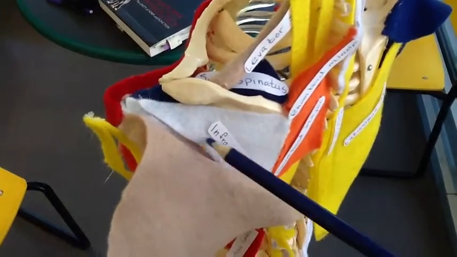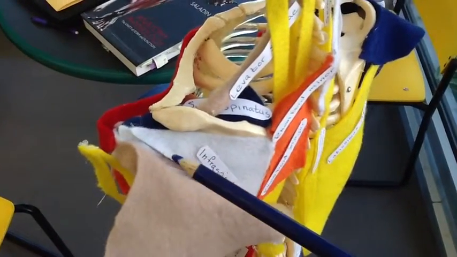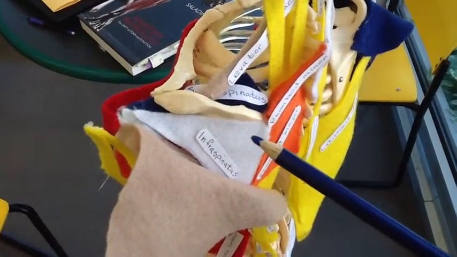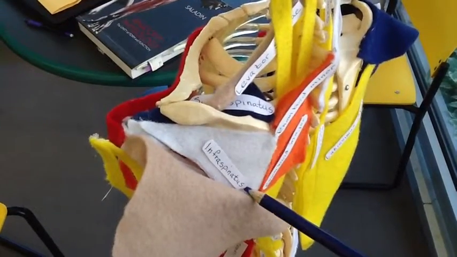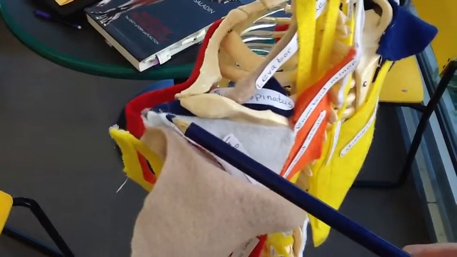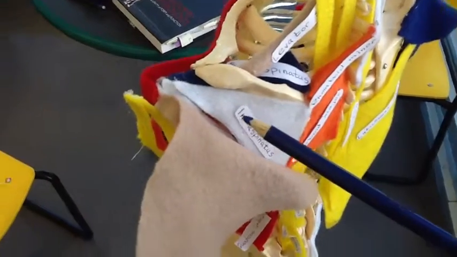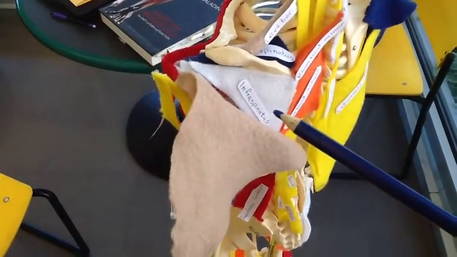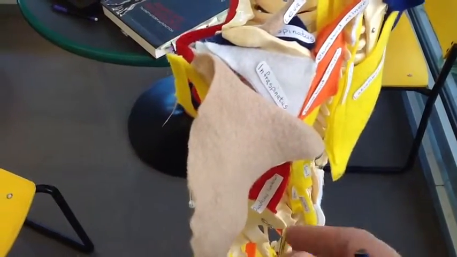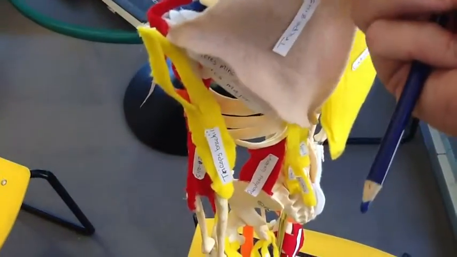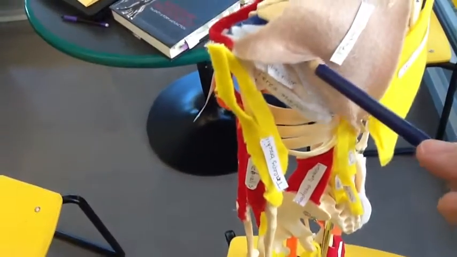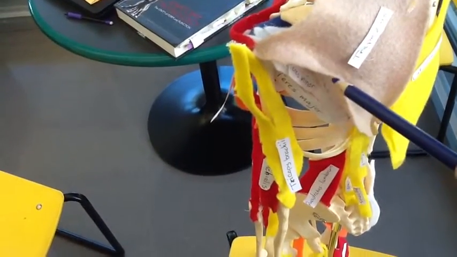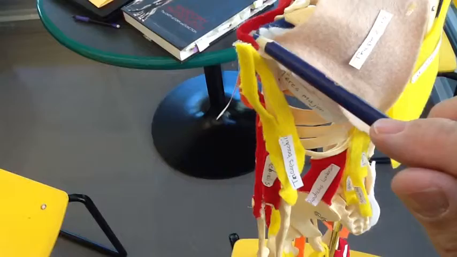The next one is the infraspinatus. It originates at the infraspinatus fossa of the scapula, inserts to the greater tubercle of the humerus, and the action is to rotate the arm laterally. Next is the teres minor, which originates at the lateral border of the scapula, kind of hidden, inserts to the greater tubercle of the humerus, and the action is to rotate the arm laterally.